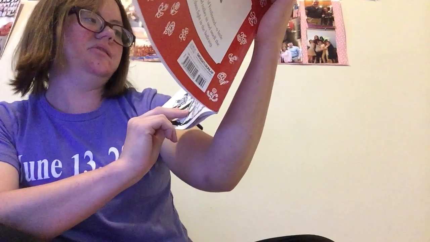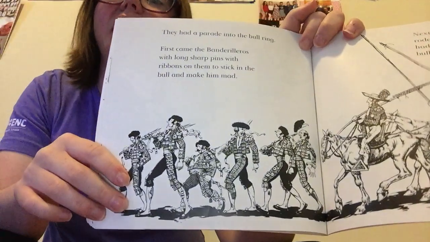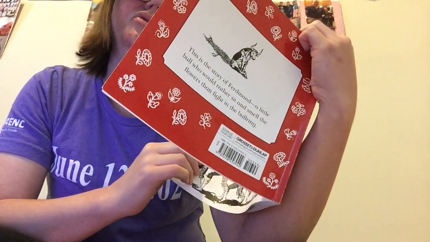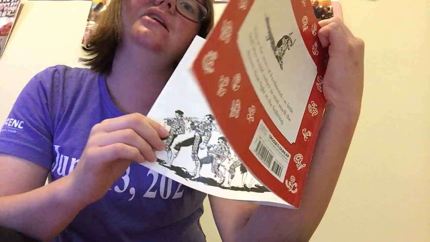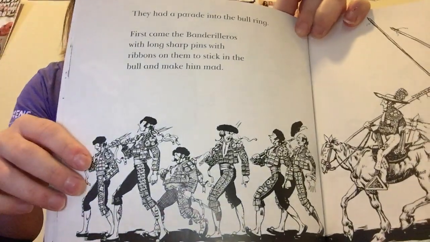They had a parade into the bull ring. First came the banderilleros with long, sharp pins with ribbons on them to stick in the bull and make them mad. Uh-oh. Next came the picadors who rode skinny horses, and they had long spears to stick in the bull and make him madder.